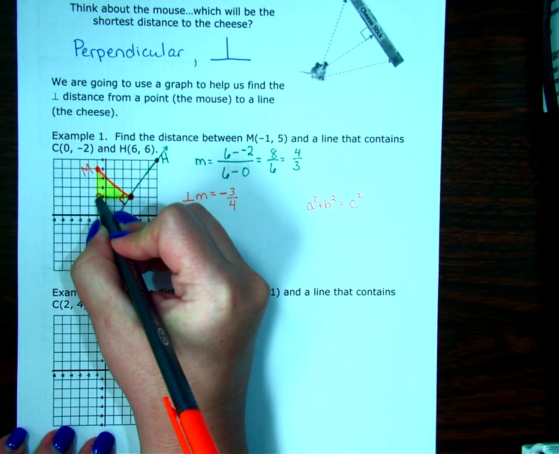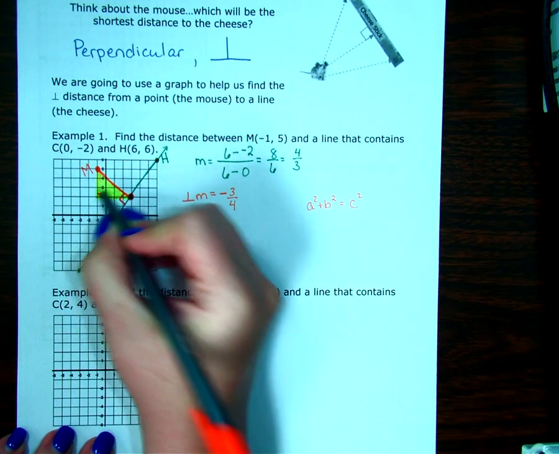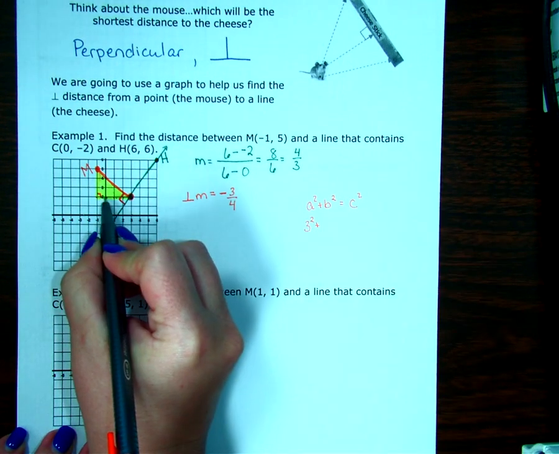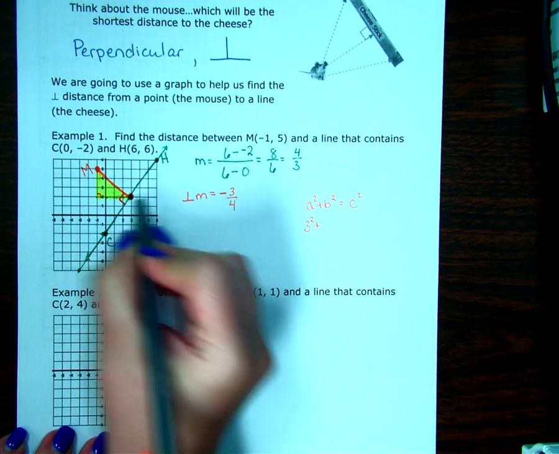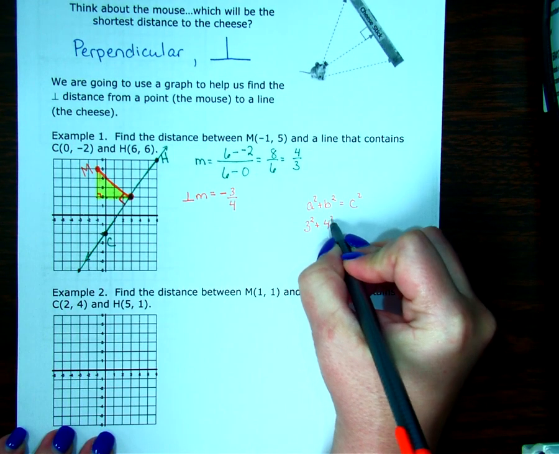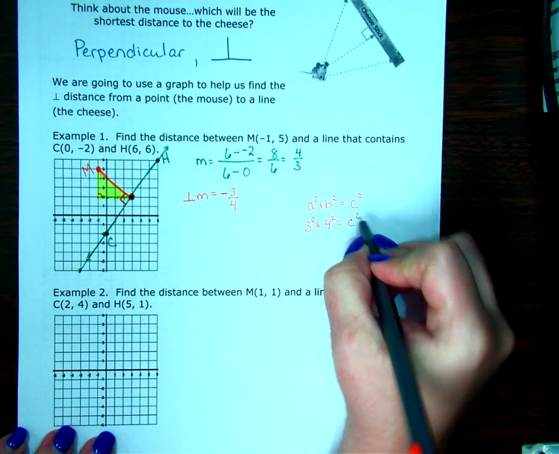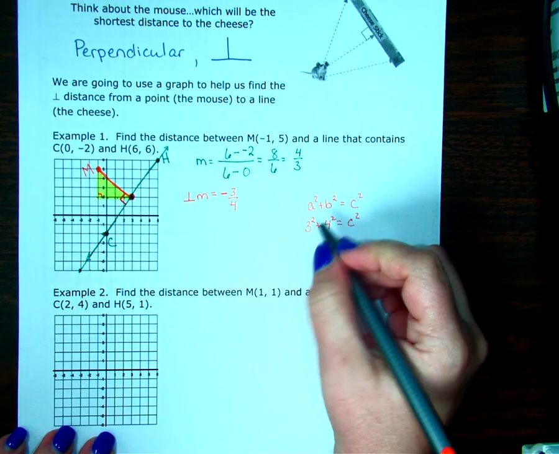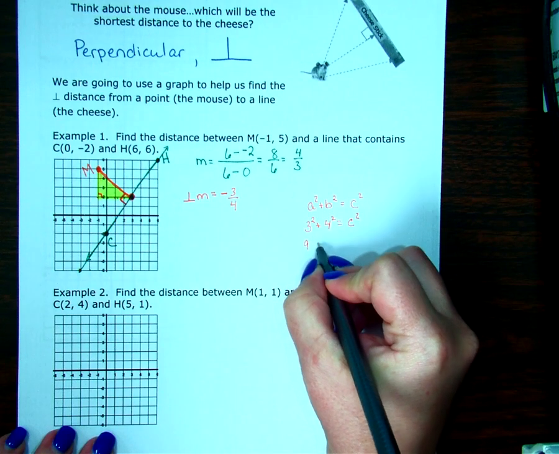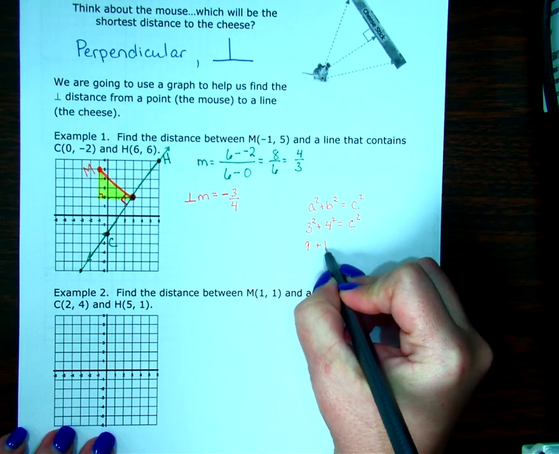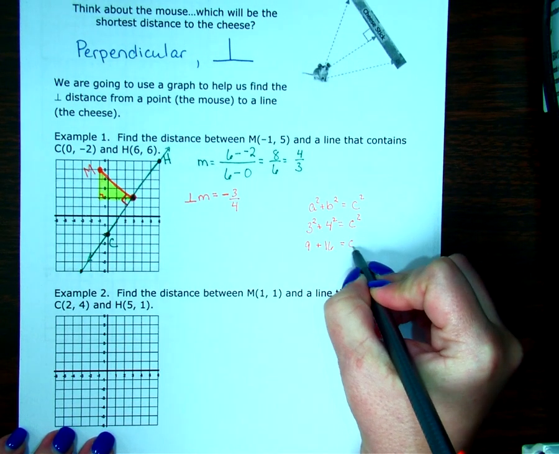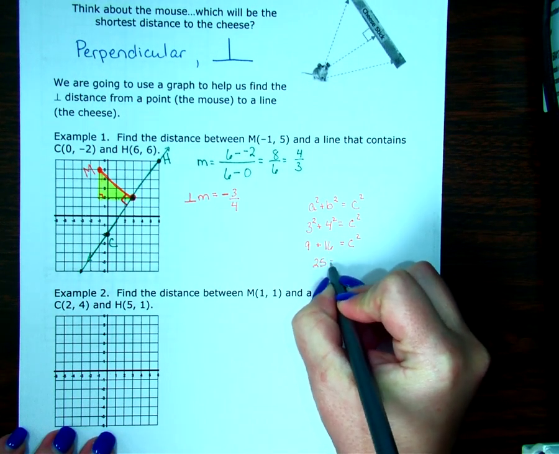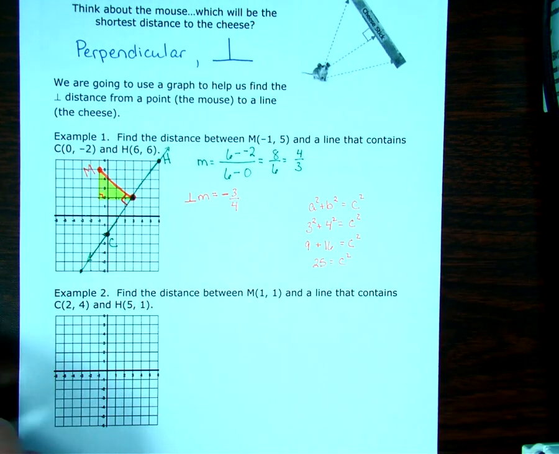My a, 1, 2, 3. I have to go 3 boxes, plus my b, 1, 2, 3, 4 boxes, is going to equal c squared. So 3 squared is 9, 3 times 3. 4 squared is 16, equals c squared. 9 plus 16 is 25, equals c squared.